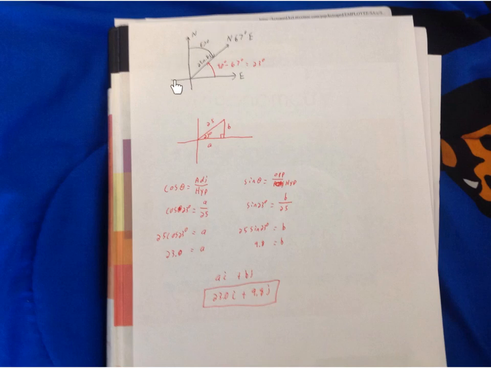I went ahead and made a picture out of it. You have wind blowing north 60 degrees, 67 degrees east. And so if north is straight up and to the right is east, then you're coming off 67 degrees. And it's blowing at 25 miles an hour, so that's the magnitude here.